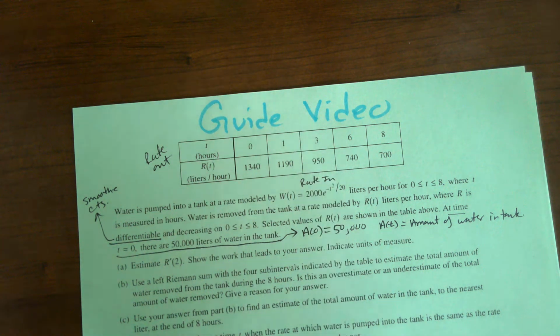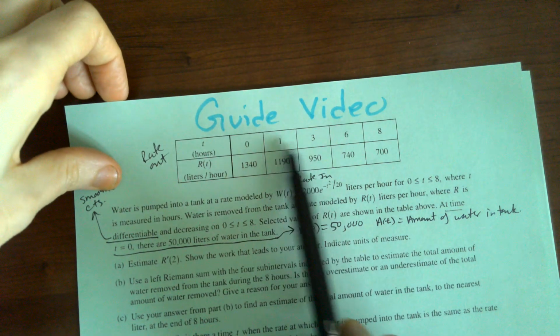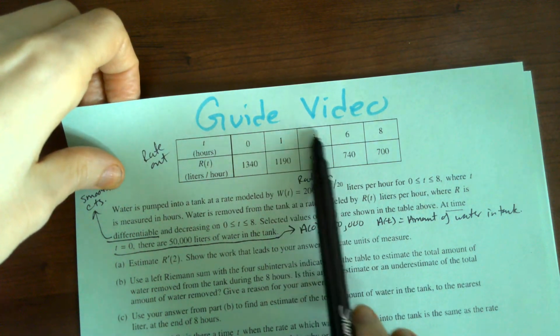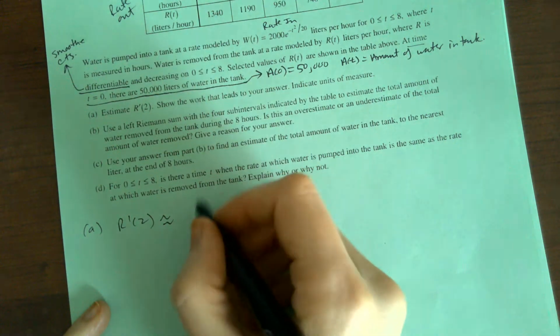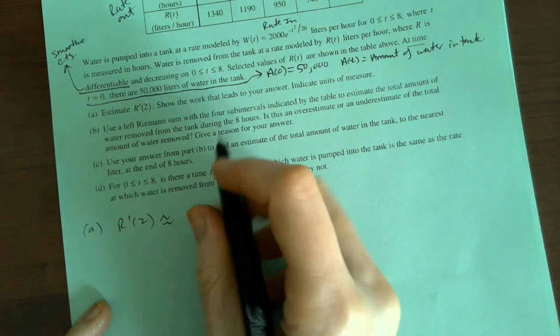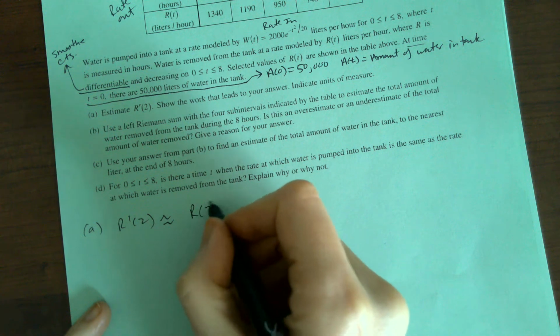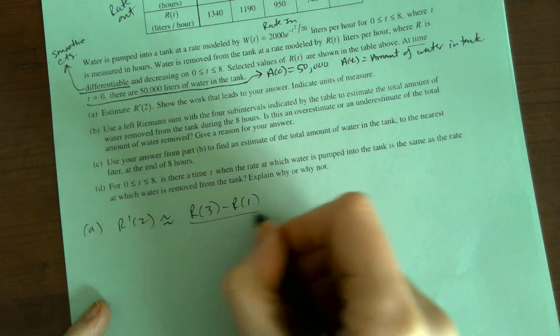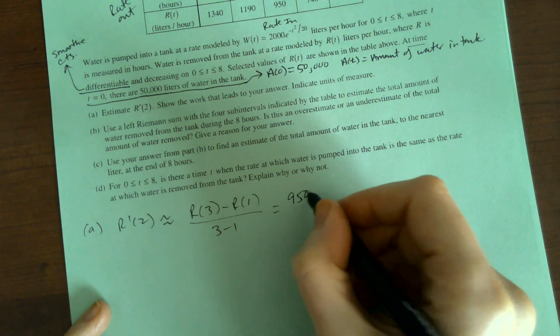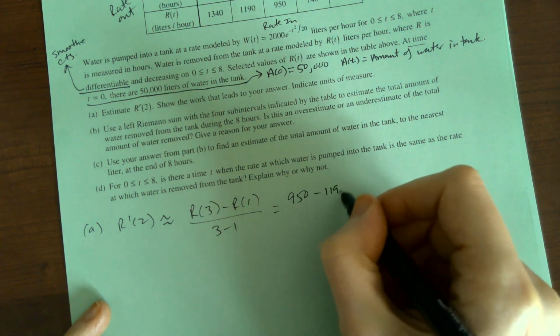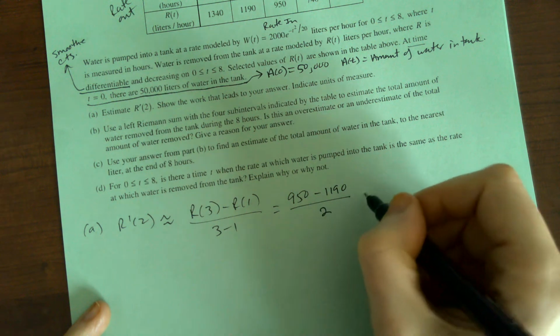Because 2 is not a value in the table, we're just going to find the values that 2 is between and then do their average rate of change. So R prime of 2 is approximately R of 3 minus R of 1 over 3 minus 1. R of 3 is 950, minus 1190, all over 2.